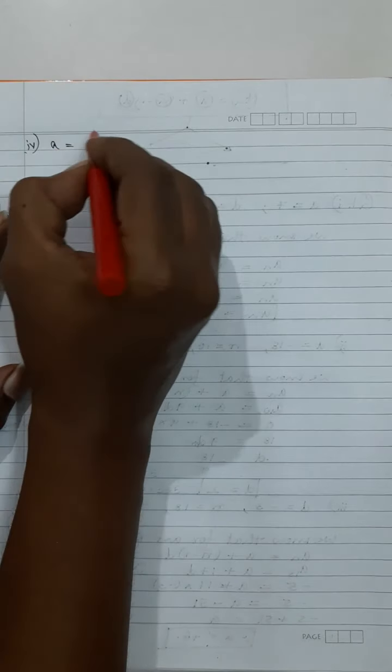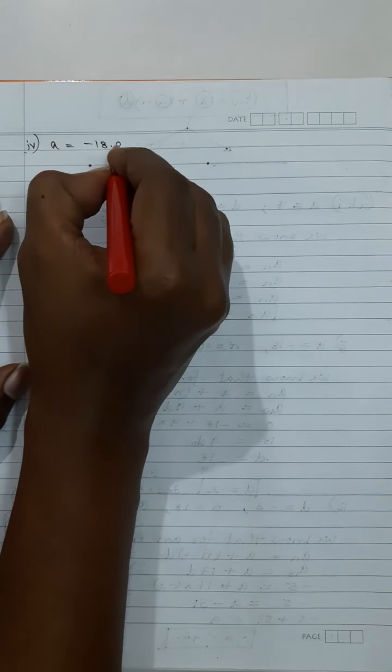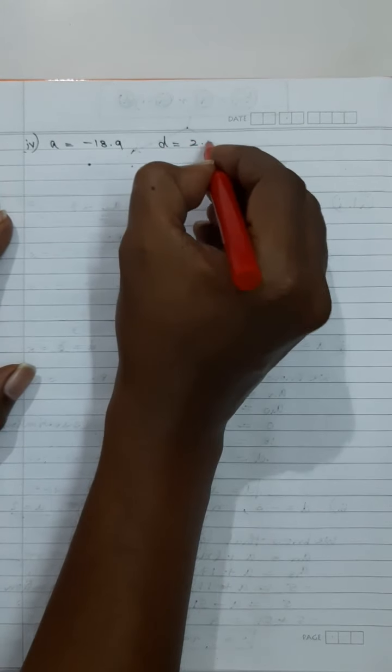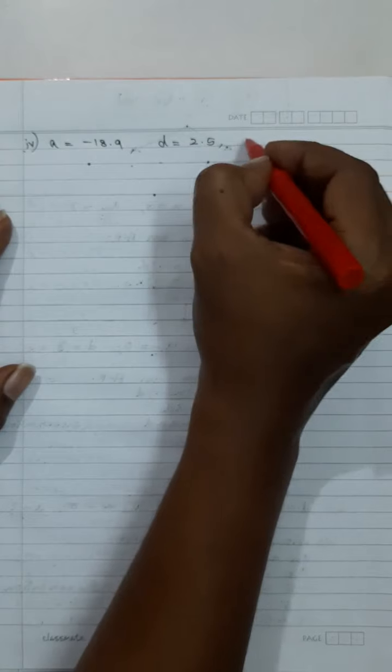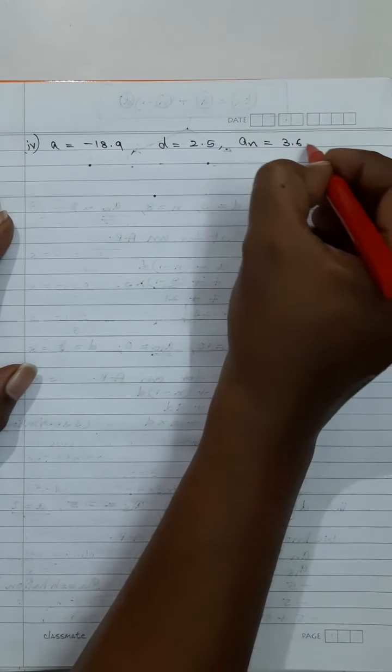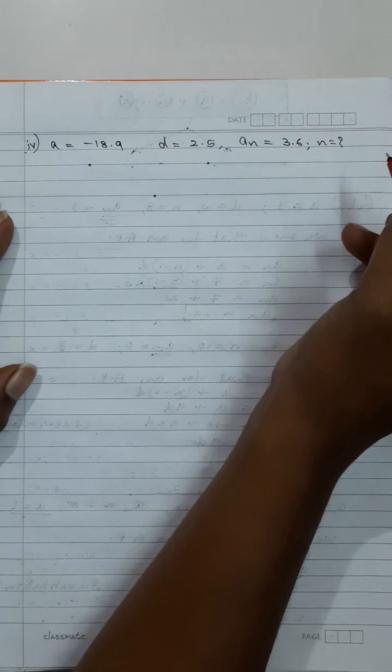Now let's proceed to the fourth question. In the fourth question, they have given us A is equal to minus 18.9, D is equal to 2.5, and An is equal to 3.6, and we have to find N. Fine.